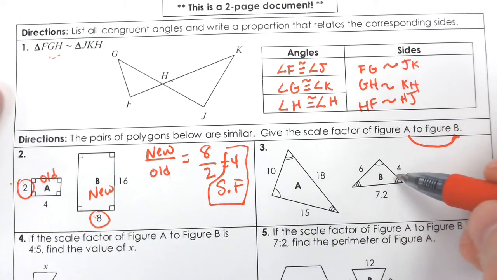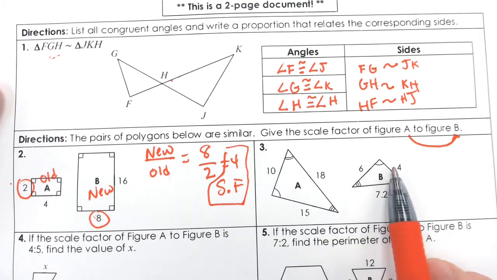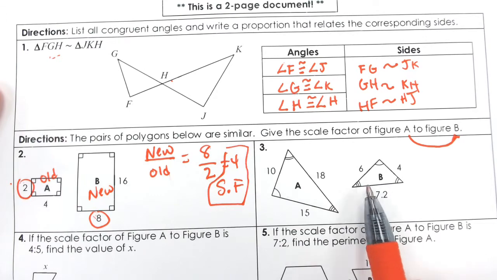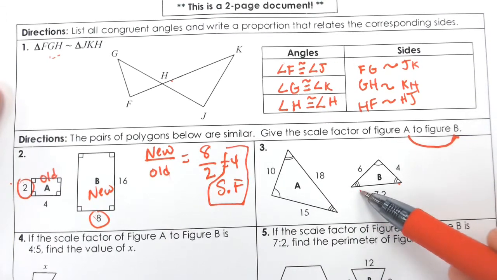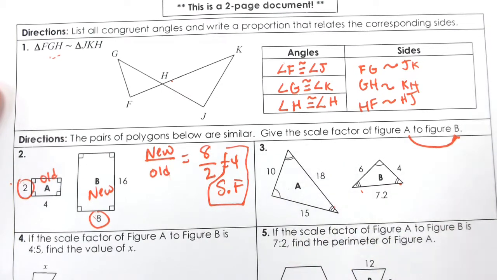And the next one, well, this is a little harder to figure out which side relates to which. You can either look at the angles and determine, okay, this one has a double and a triple, so let's find the one that has a double and a triple. Or a single and a double. You can do it that way.